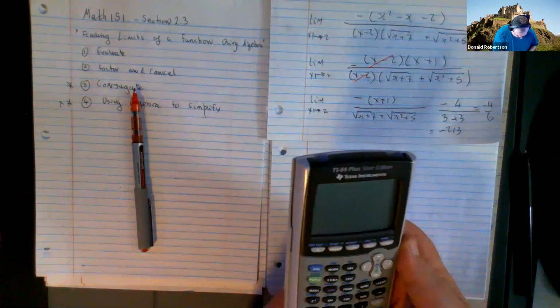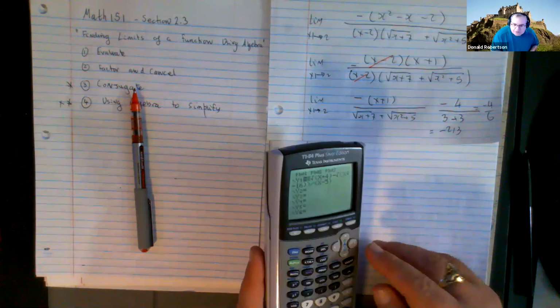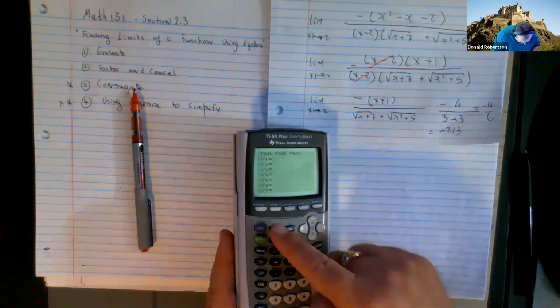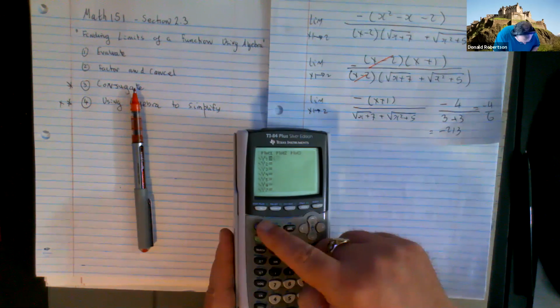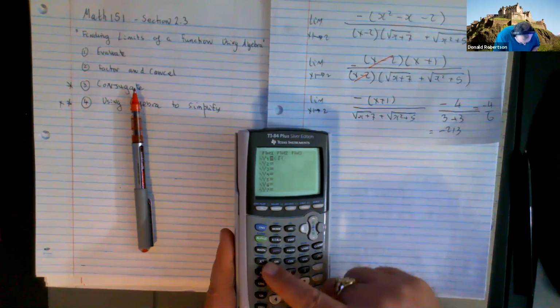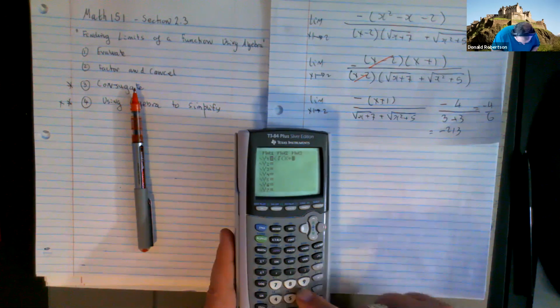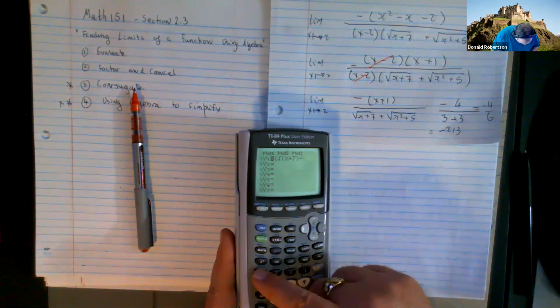I'm going to show you how we can check that. So on my calculator, I'm going to put in y equals the original function. So it's bracket, the square root of x plus 7, take away the square root of x squared plus 5.